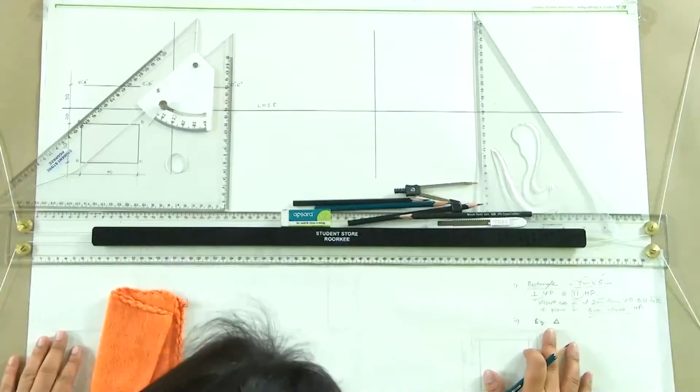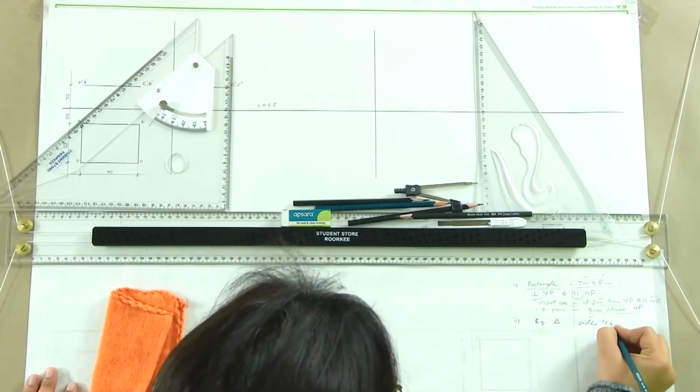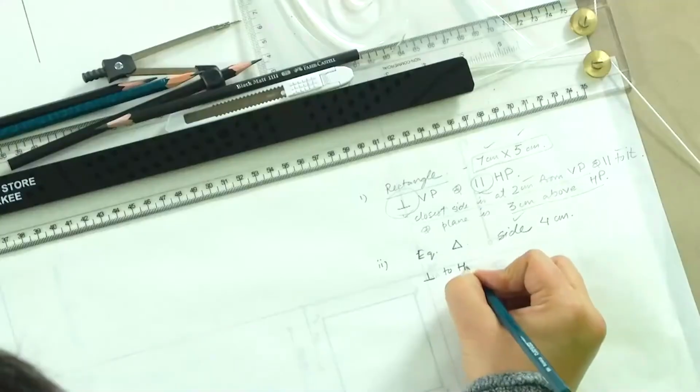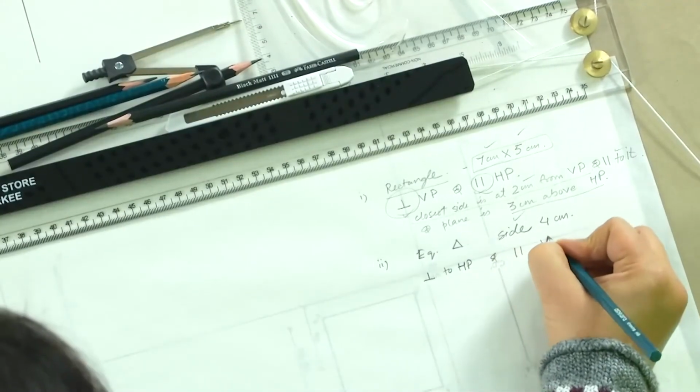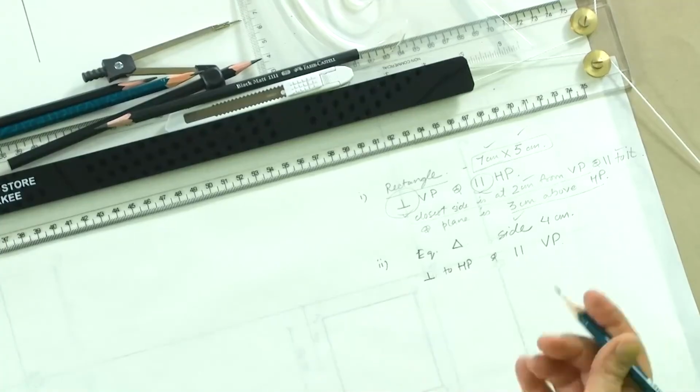Now, let us see another example of a plane which is perpendicular to one of the reference planes and parallel to the other reference plane. So, here we are taking an equilateral triangle of say side 4 centimeters. Now, in this case it is perpendicular to HP and parallel to VP. So, we know that this will be seen in its true shape in VP and we will be seeing a line in HP.